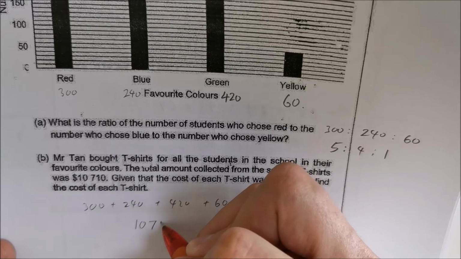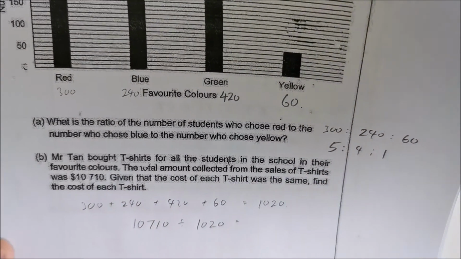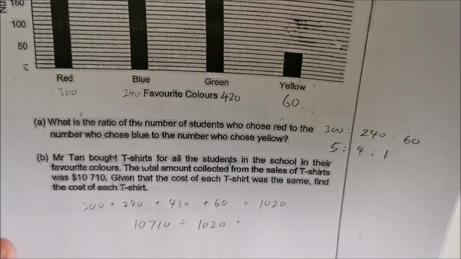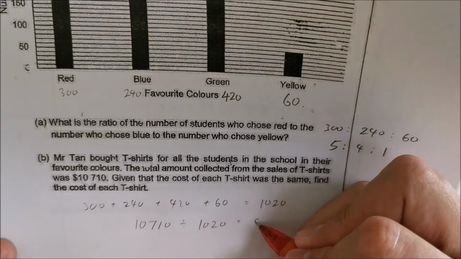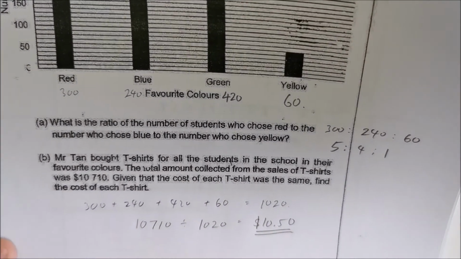And altogether, he spent $10,710. So $10,710 divided by 1,020. Okay, each t-shirt will cost us $10.50.